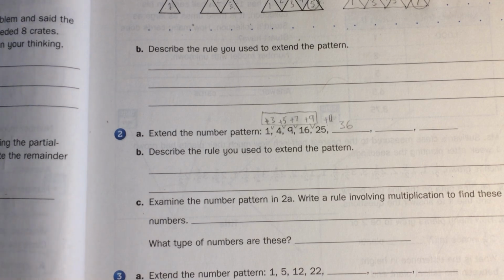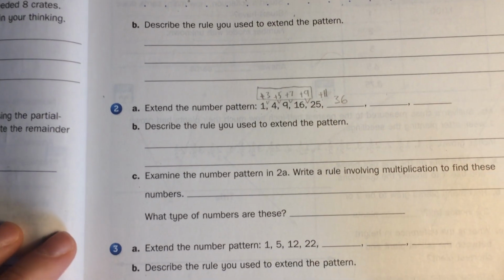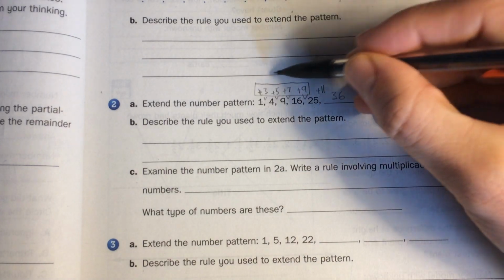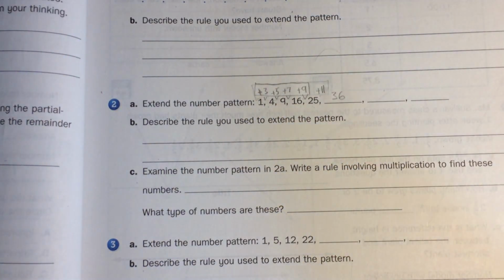Okay, before I sign off here, closing in on 10 minutes, I wanted to talk to you about C for number 2, where it says examine the number pattern in 2A and write a rule involving multiplication to find these numbers. So we have a plot twist here. If you guys use this pattern, and this is the first one that jumped out to me, that's fine.